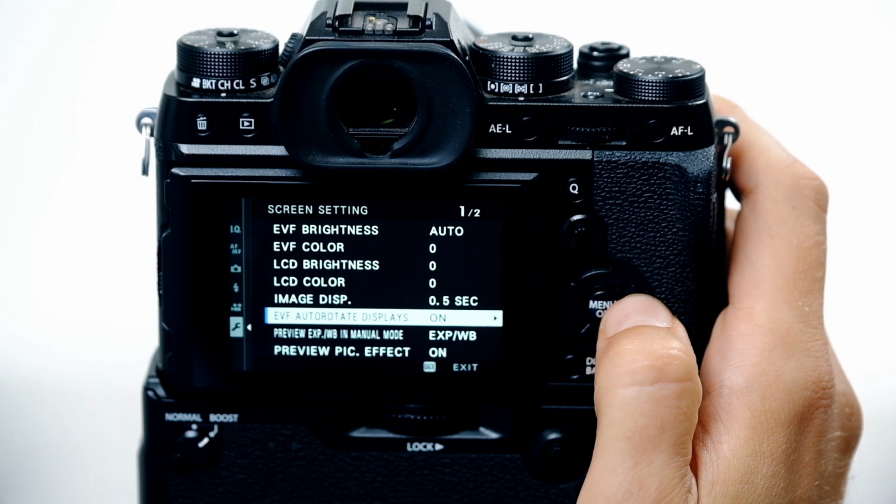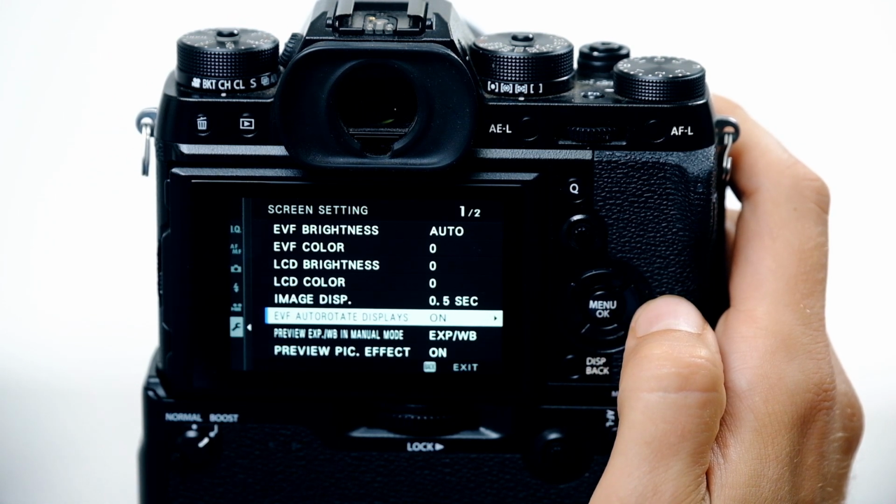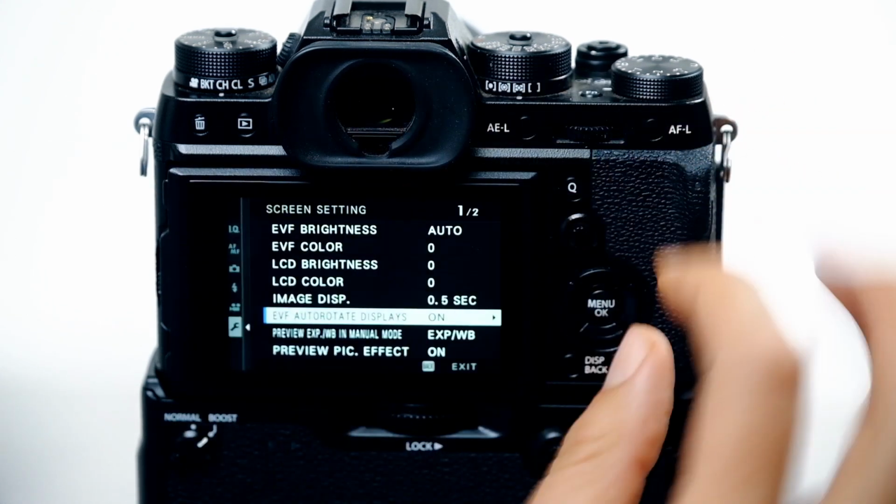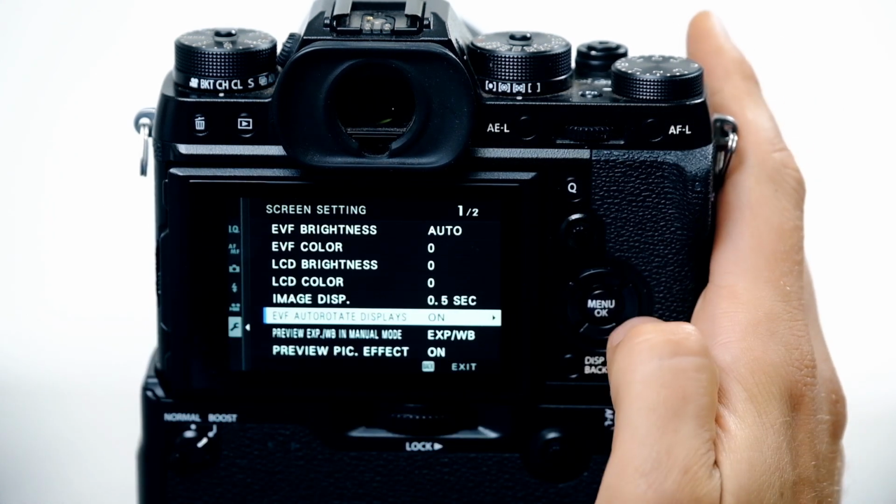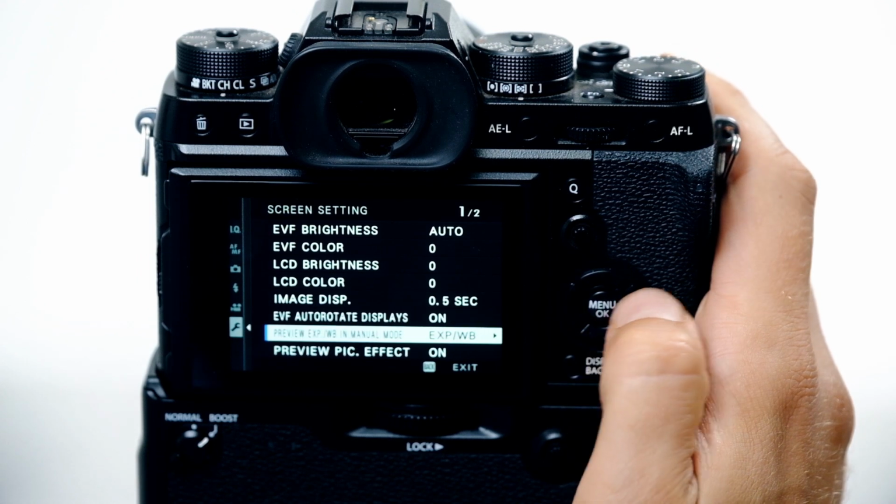With the electronic viewfinder auto rotate display on, if you take an image in portrait orientation, then it will fill the entire LCD screen instead of just showing a small portion of the screen.